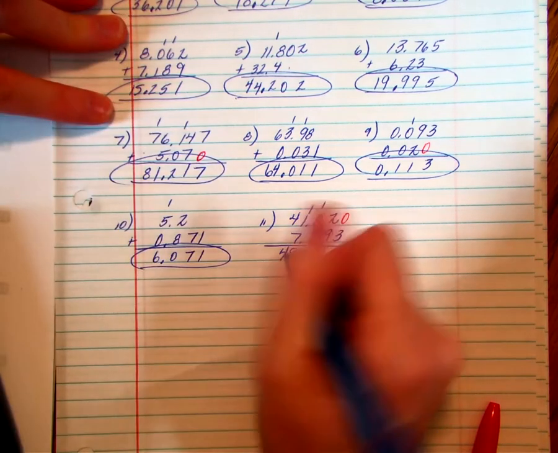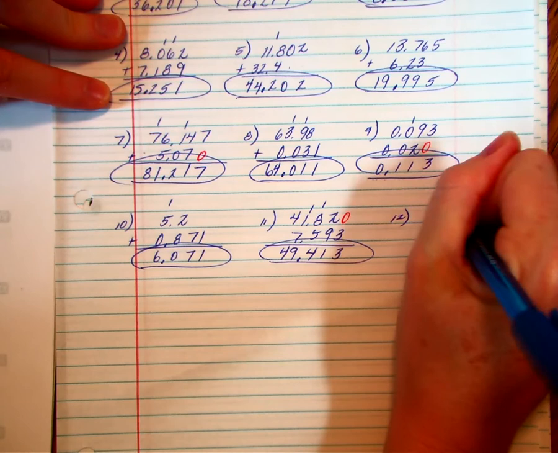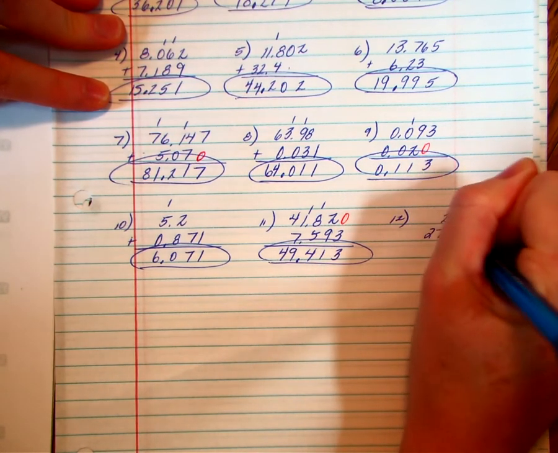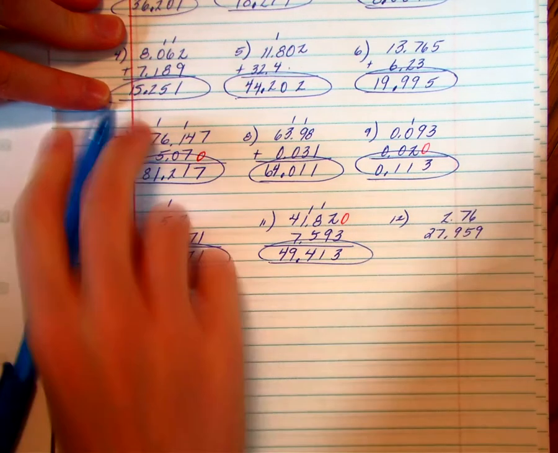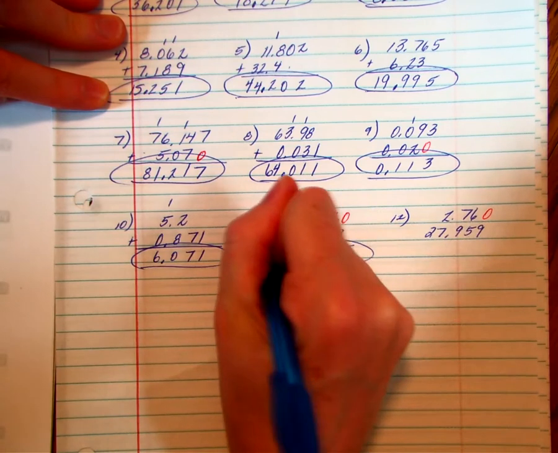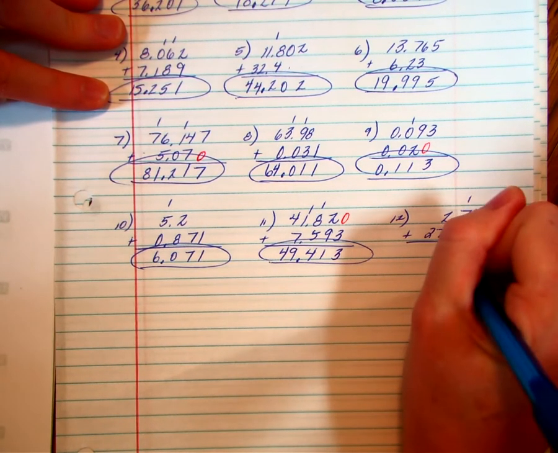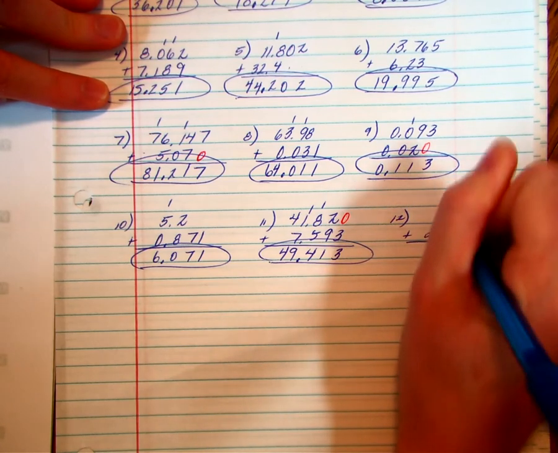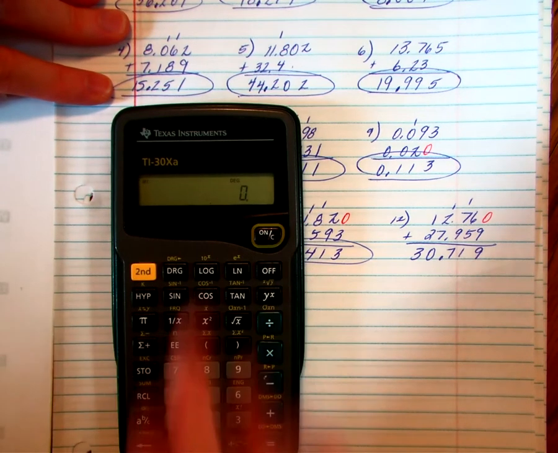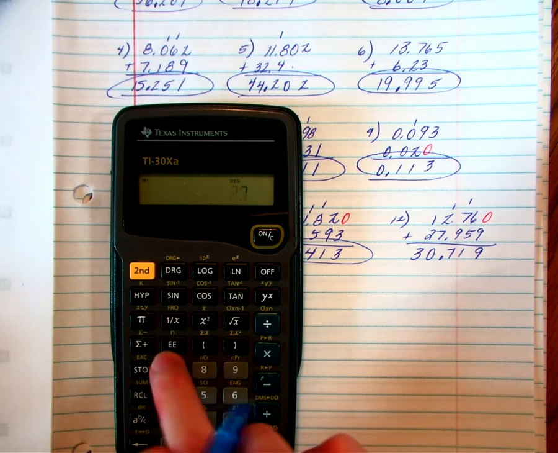I'll see if I can find a downloadable PDF. Yep. Voila. 2 and 76 hundredths plus 27 and 959 thousandths. Okay, quite a bit of carrying there, regrouping. Let's see if I got it all right.